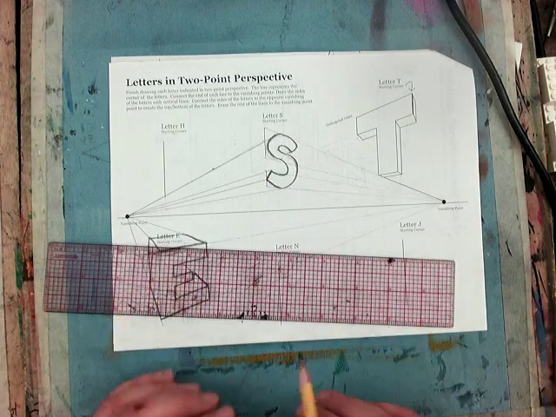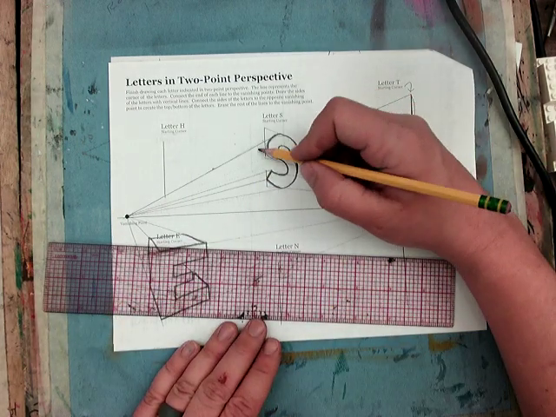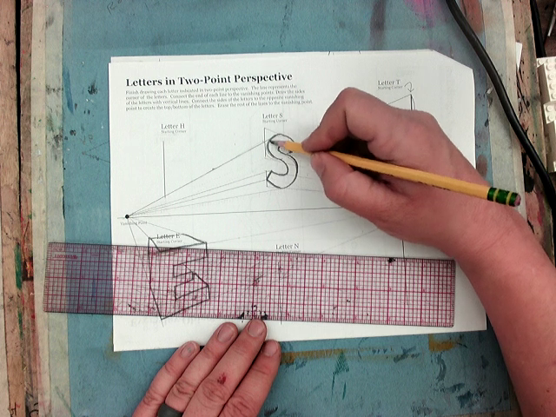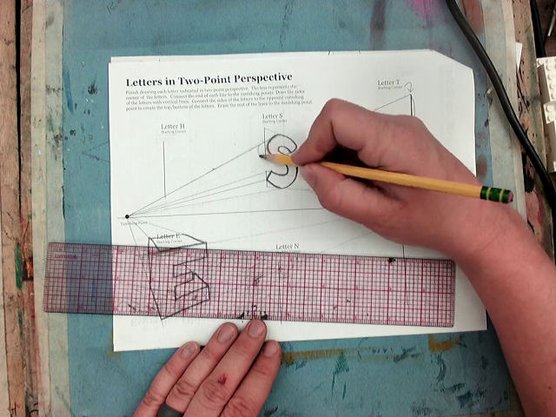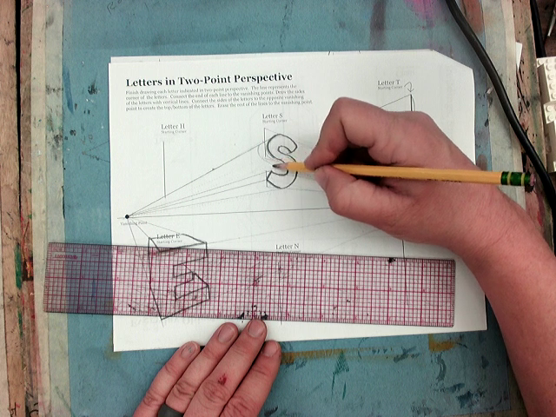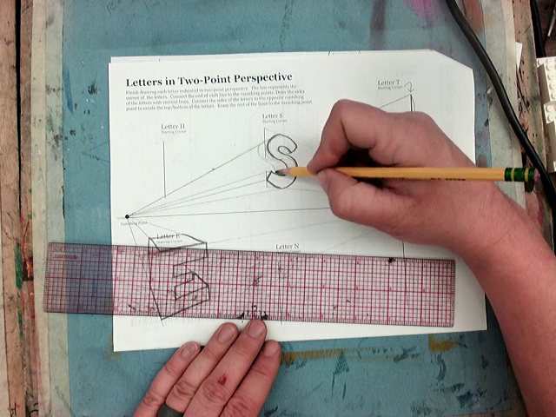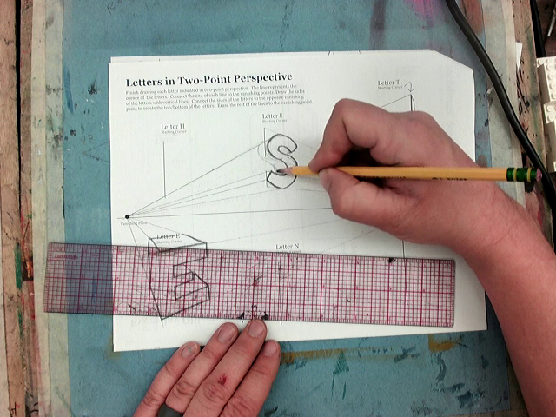All right? And then I'm going to come around here. Again, I need to make a line that's parallel to the front. So I'm going to kind of sketch this in, trying to keep it parallel to the front. Here it's going to get covered up.